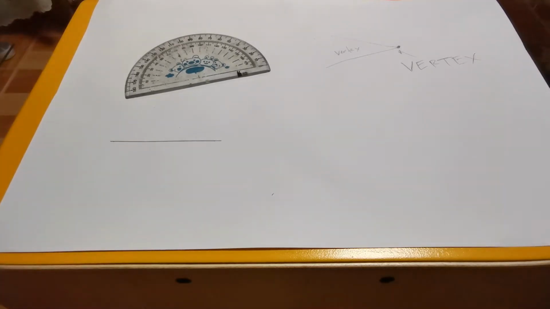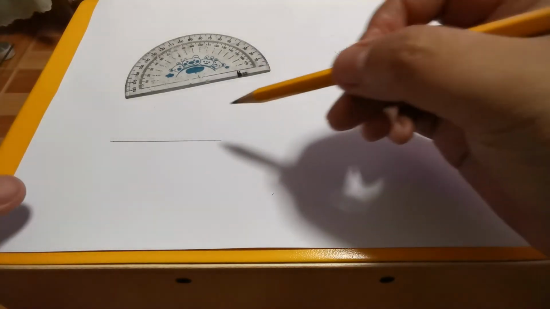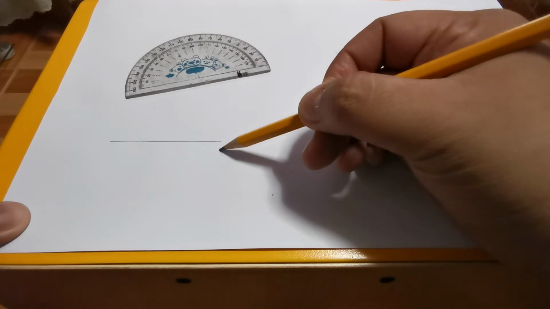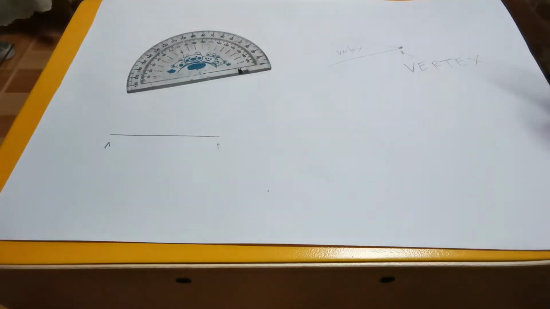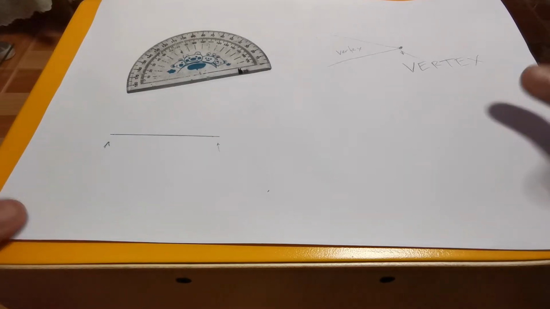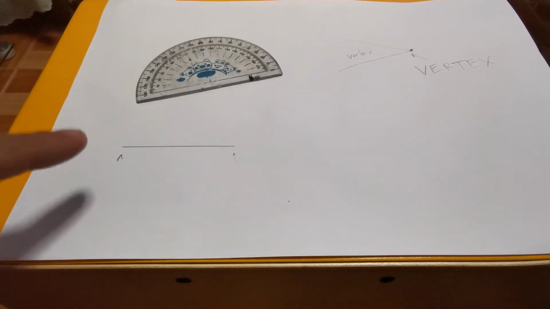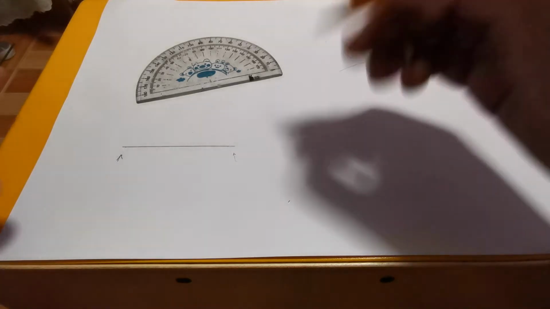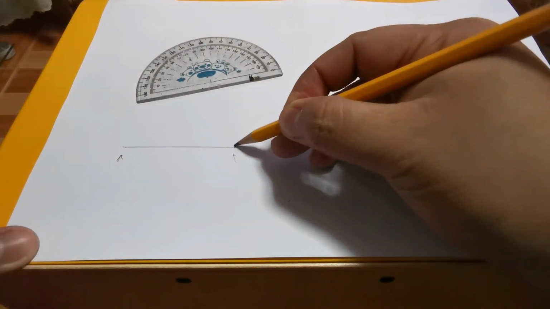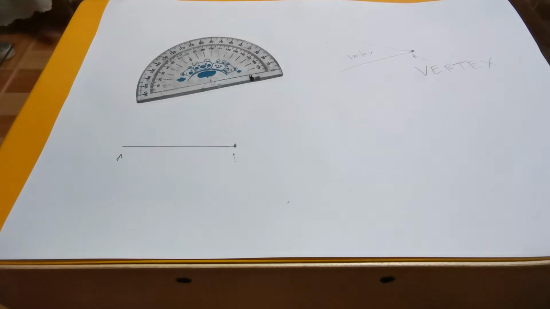Second is setting up your vertex. You can either choose your vertex to be here or here. It depends on you. Talagang nasa inyo lang yan. It depends on where you want to set it up. So, in my case, I will set my vertex here. Why is it that you can set your vertex anywhere you want?